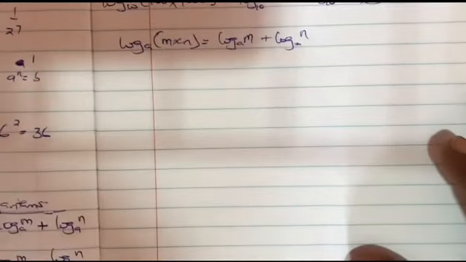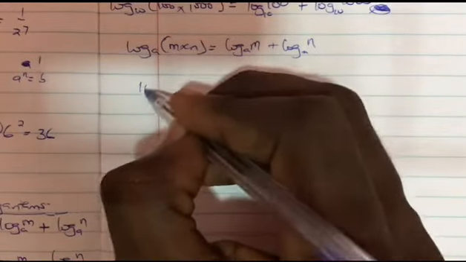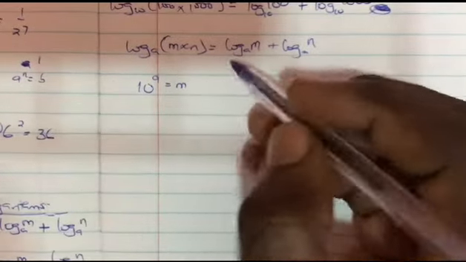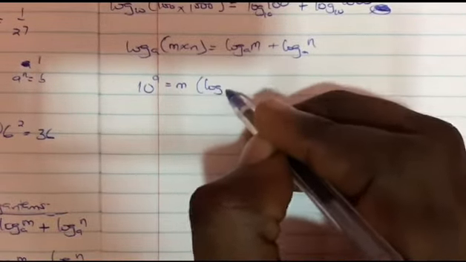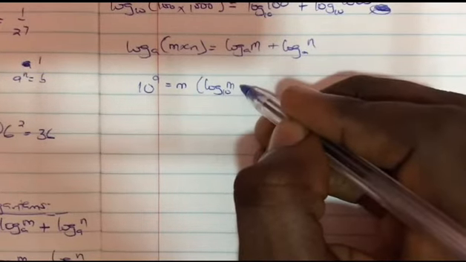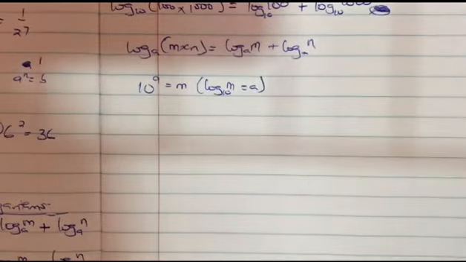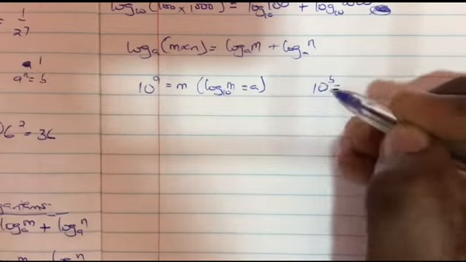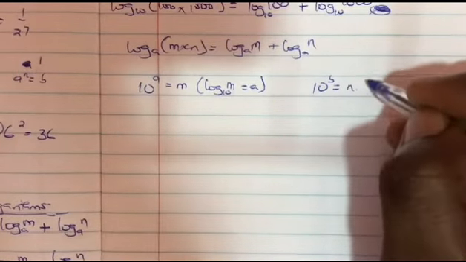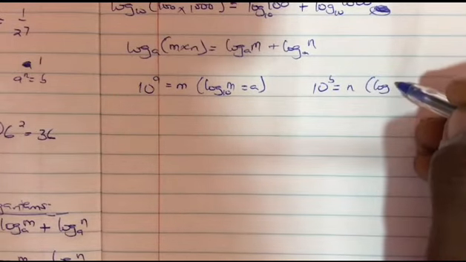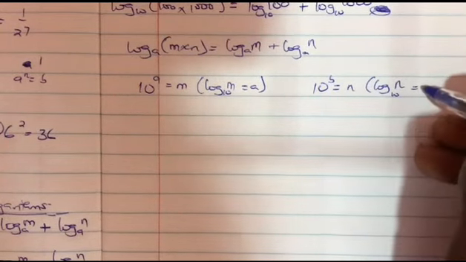So supposing 10 exponent a is equal to m, then I can say that log of m to the base 10 is equal to a. Similarly, if 10 exponent b is equal to n, then log of n to the base 10 is equal to b.